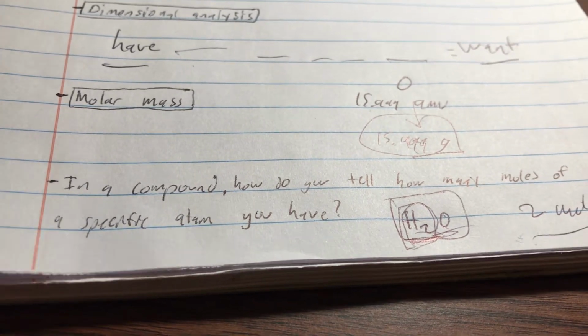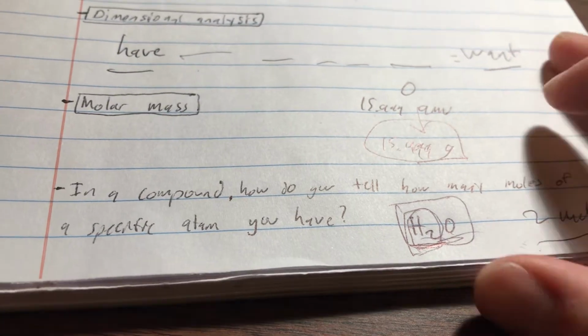Most of my homework, I overcomplicated that one. Okay.